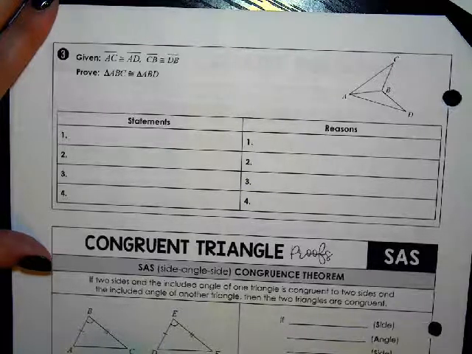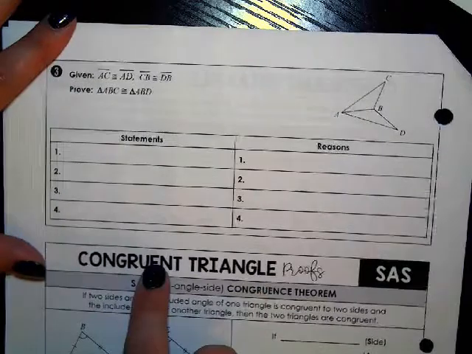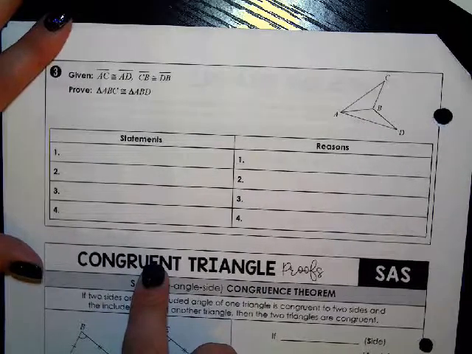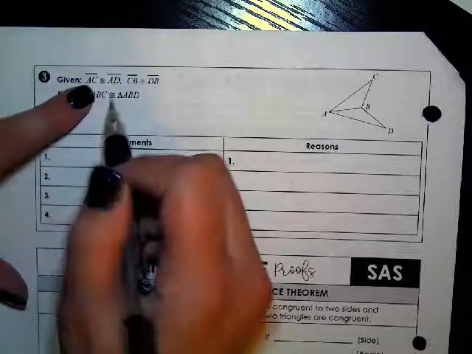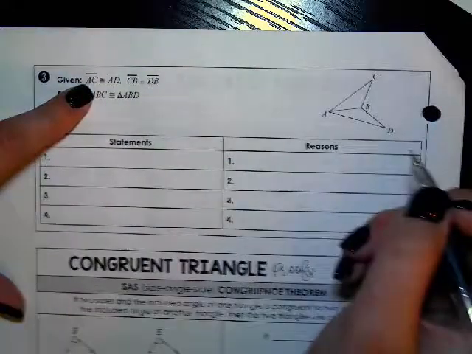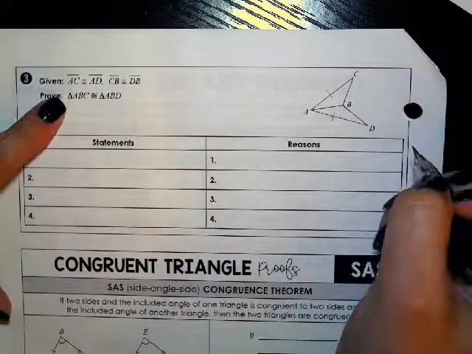You guys, this is completely blank. Completely. You think we can do it? Whew, I think we can do it. All right, let's label things. AC is congruent to AD. Let's label it. All right. CB is congruent to DB.